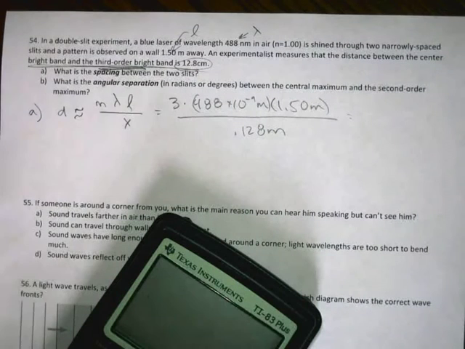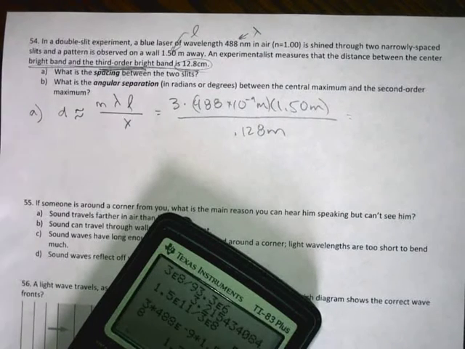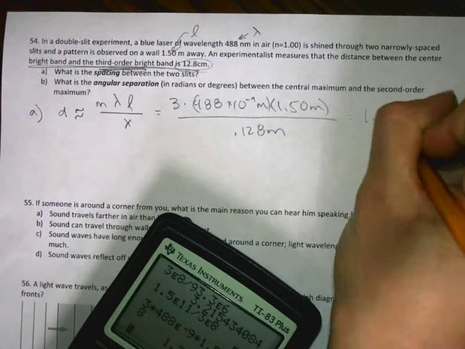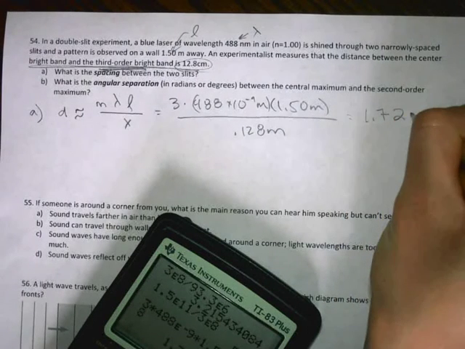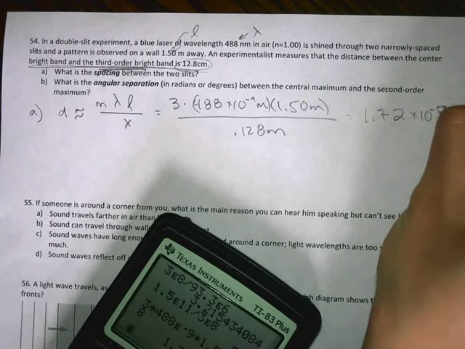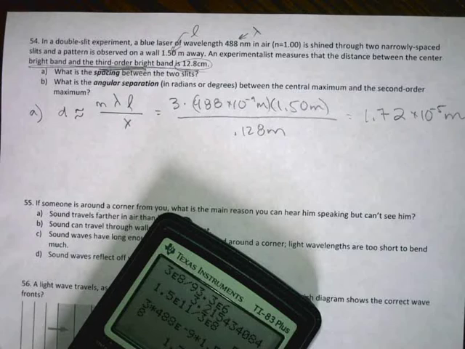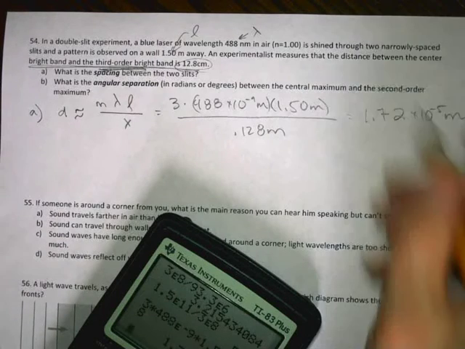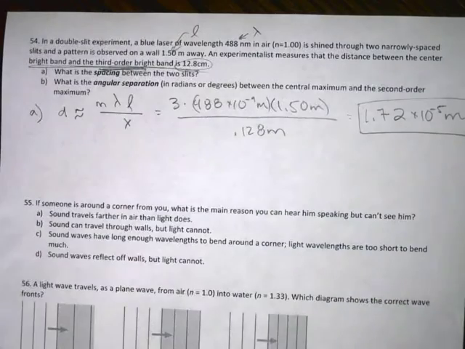Do that in your calculator. 3 times 488, and I get 1.72, and we're going to 3 sig figs, 1.72 times 10 to the negative 5th meters. And that's your answer.